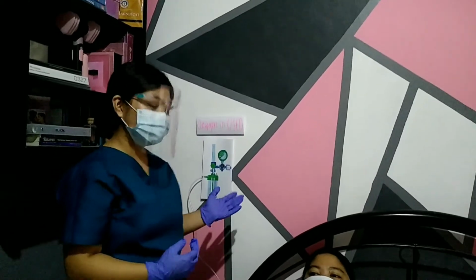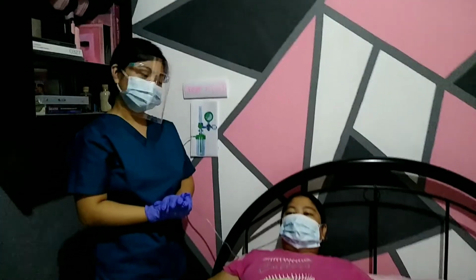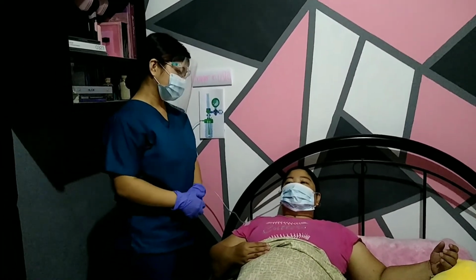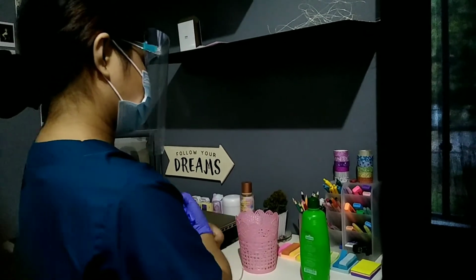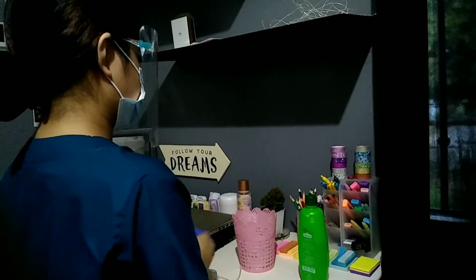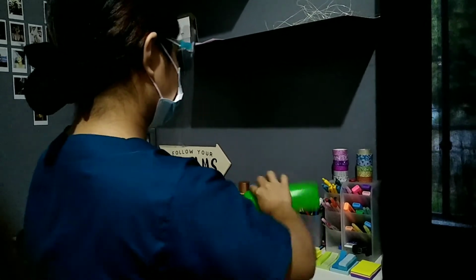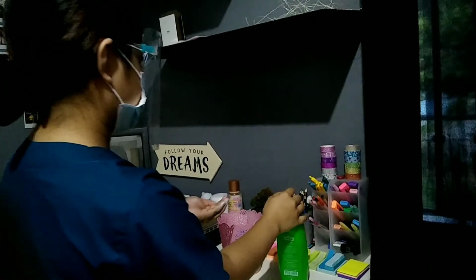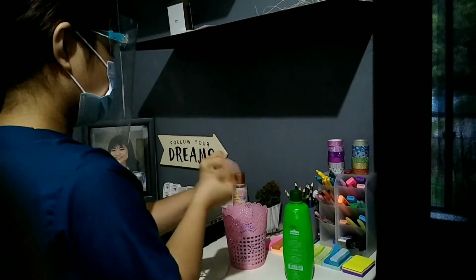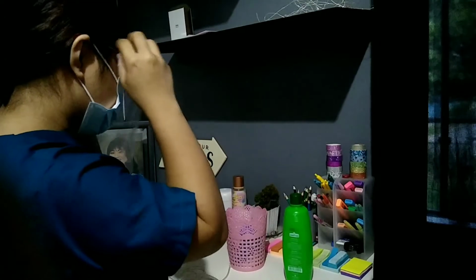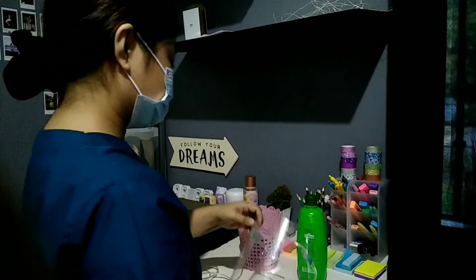And then that's it. You can now ask your patient for permission to leave. Okay, ma'am, may I go out first for a while? Okay, thank you, ma'am. And then, after it, you can now dispose of the gloves properly. Okay, and then do the proper hand hygiene. You can now remove also the face shield.